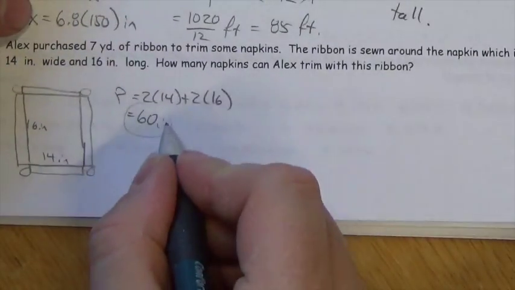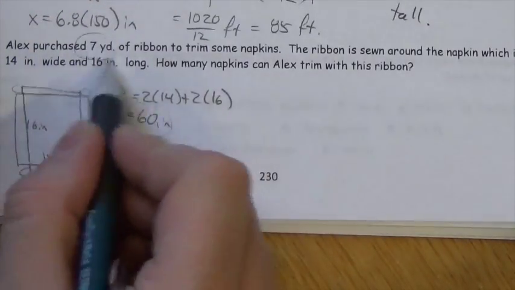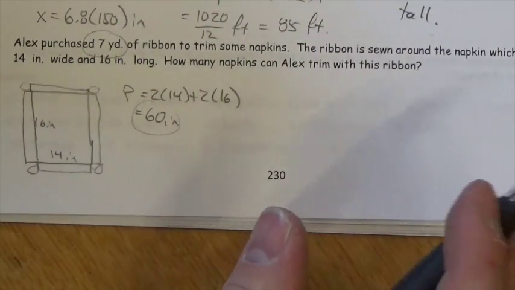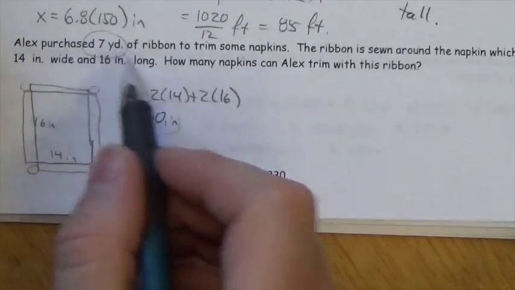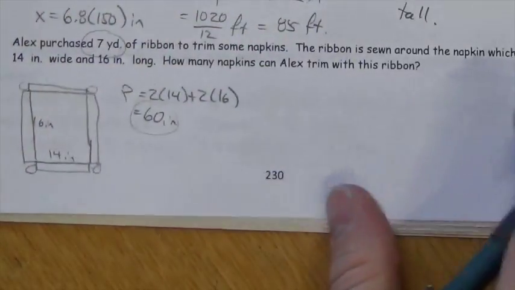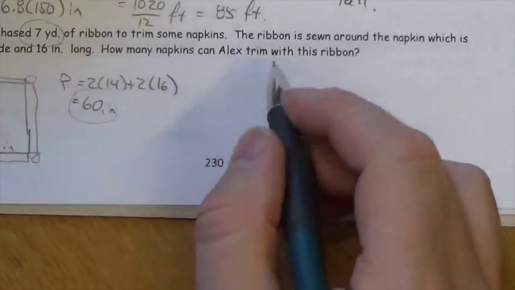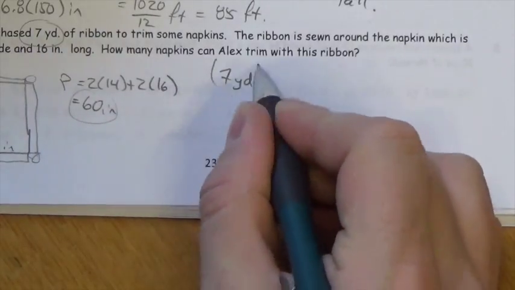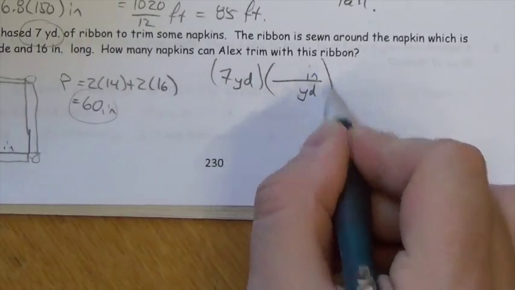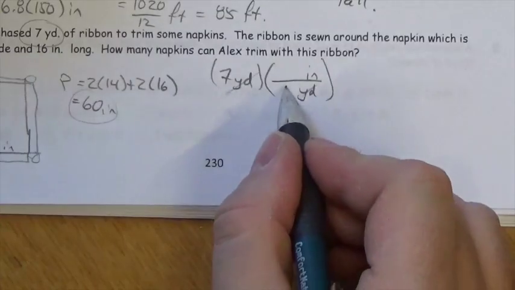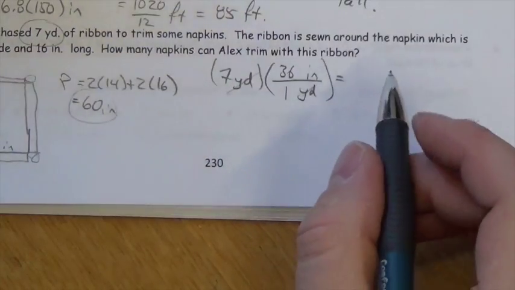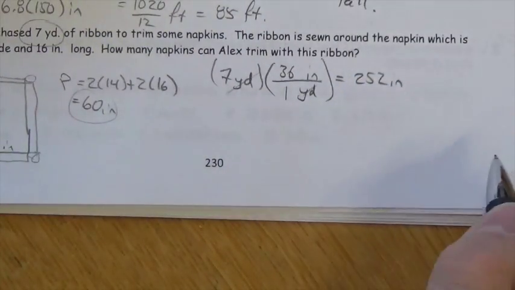Now, that's 60 inches. We know that Alex has 7 yards worth of ribbon here. So what we're going to need to do is convert the yards into inches, or convert the inches into yards, one way or the other, and then do a comparison that way. I think it's probably easier to convert the 7 yards into inches. So we're going to get rid of the yards. We're going to put the yards in the denominator and the inches up here in the numerator, so the yards cancel. And we know that 1 yard is 36 inches. So that means 7 times 36 will be 252 inches.